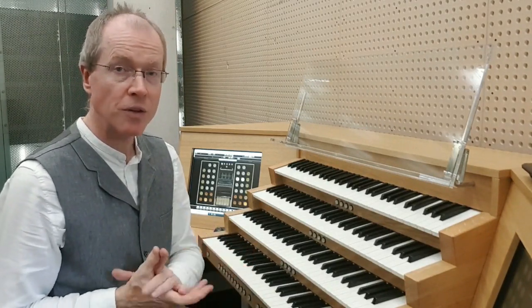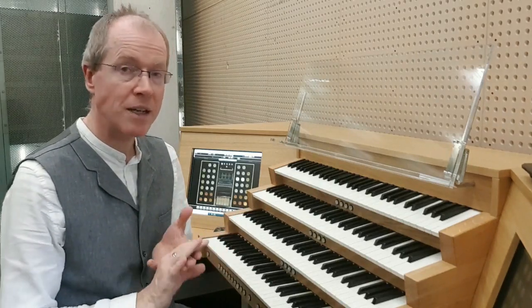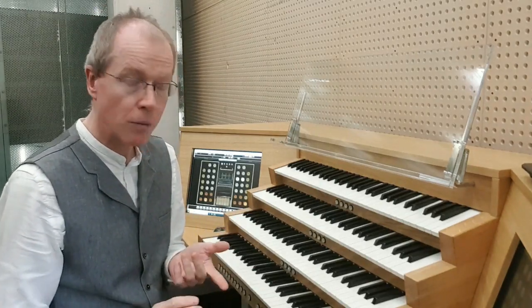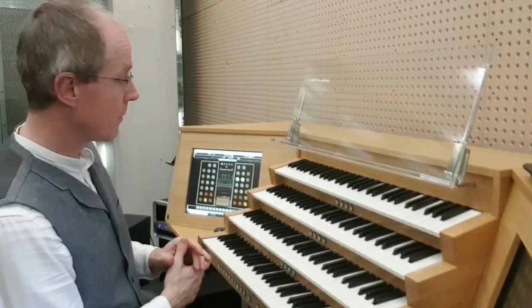Now, Joseph Fuchs, in his introduction to his contrapuntal exercises, talks about three different kinds of motion. One is parallel motion, where two voices move in the same way.